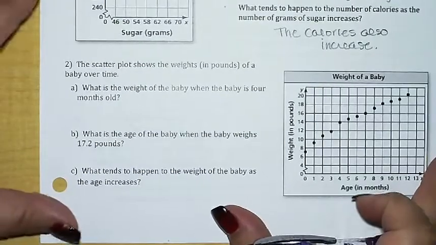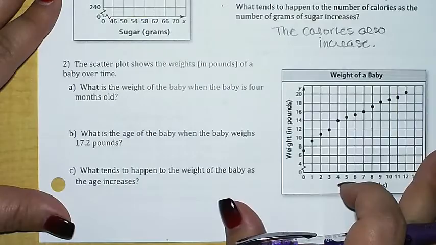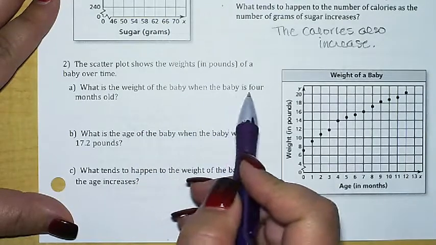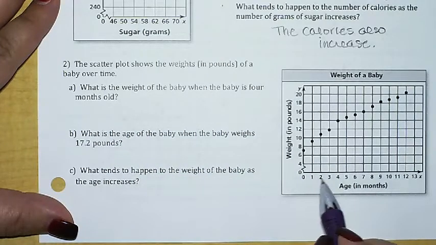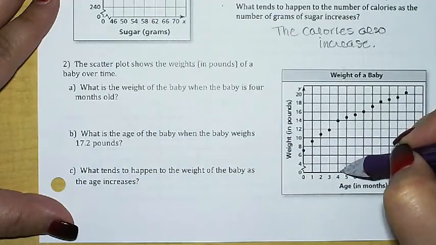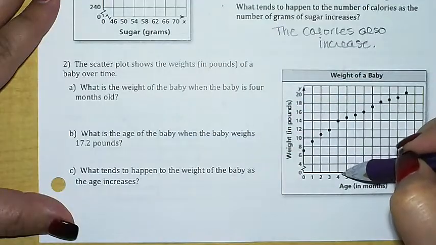This is all about the weight of a baby. So number 2 says the scatter plot shows the weight in pounds of a baby over time. It says, what is the weight of the baby when the baby is 4 months old? So this is age in months. So when I see the 4, that's 4 months right there. Okay, and again, we're just practicing reading this. If you want to pause it and try it on your own, then you can unpause the video.